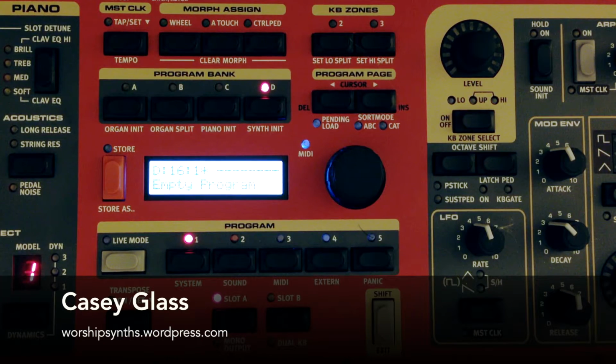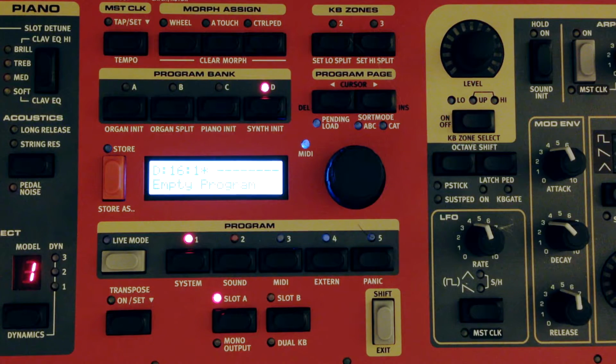So, Nord Stage, very popular keyboard right now. I'm sorry I don't have in front of me the manual for the Nord Stage EX for any changes there, but most of you, if you're getting into the Nord, you're probably getting into the Stage 2. And the Stage 2 is a really great keyboard for people who are familiar with keyboards, for keyboards that have been doing this for a while.